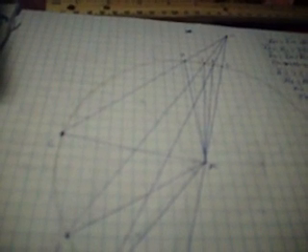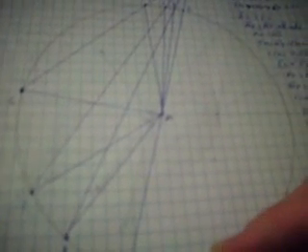Now then, what is Euclid trying to prove? Well, that gets to be kind of complicated. Line DA is greater in size than line DE.